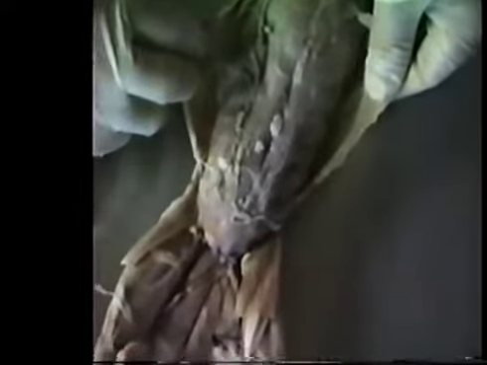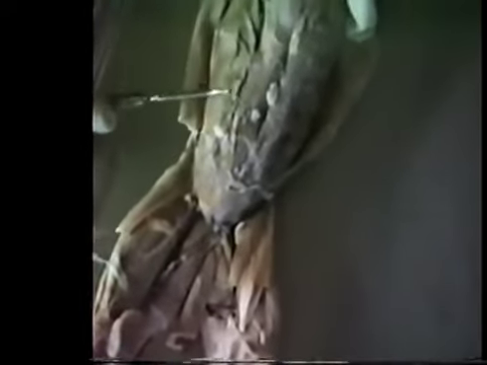External oblique. These muscles underneath the external oblique are the internal oblique. And the muscles that run straight up and down the middle of the abdomen are the rectus abdominis muscles. The next group of muscles will be on the hip.